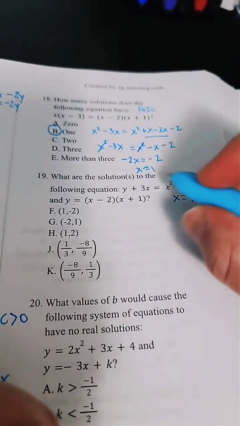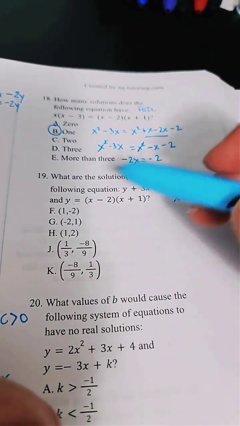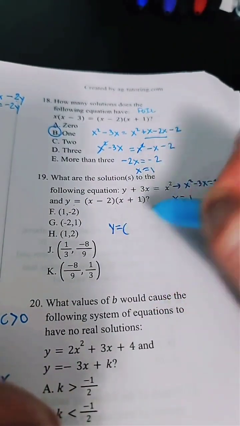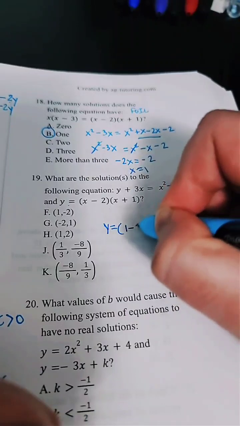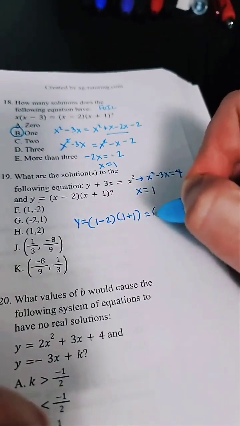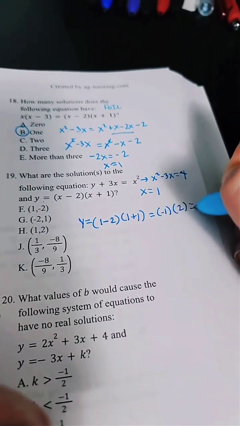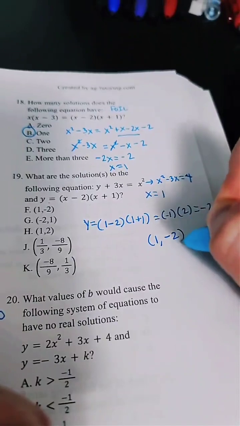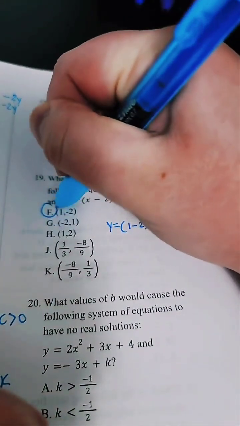And then we're going to plug that into either one of these equations to solve for y. I'm going to just pick this one right here. So I'm going to say y is equal to, if I plug in 1 for x, I'm going to get negative 1 times positive 2, which equals negative 2. So it should be 1 comma negative 2. So it would be f.